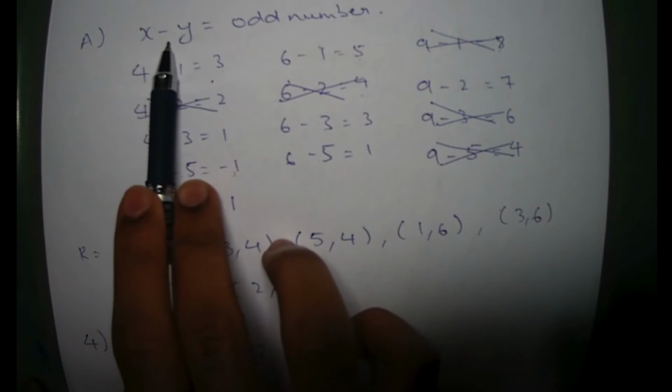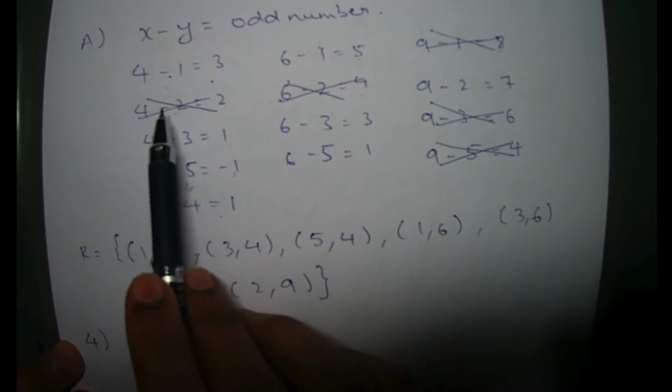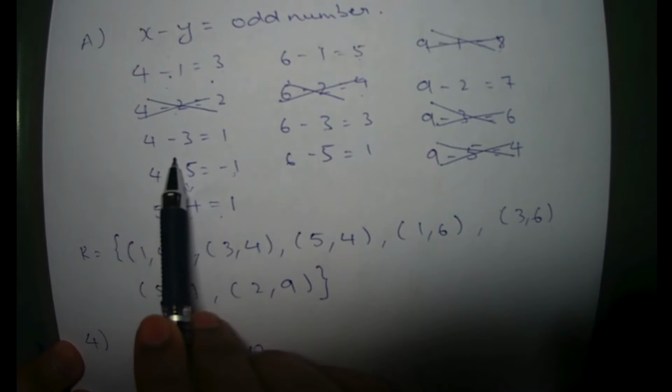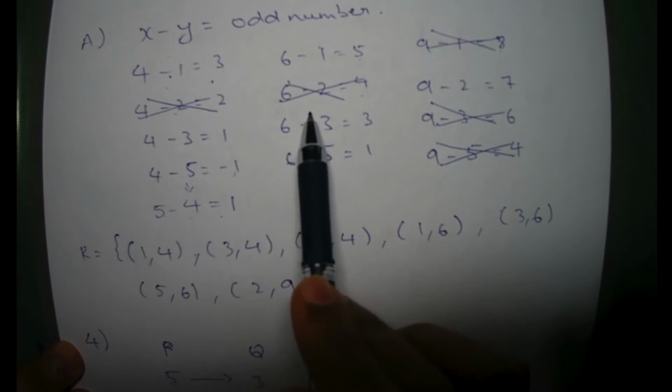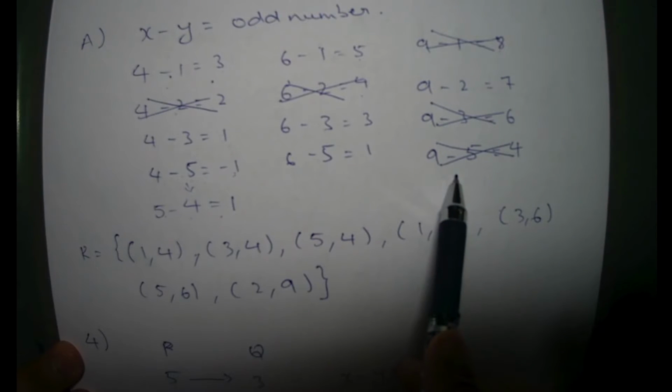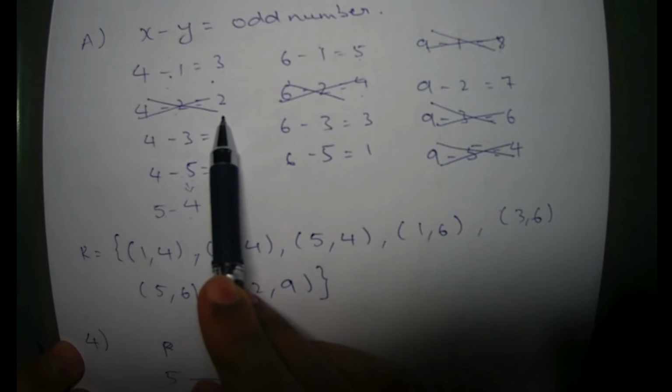So first we'll take the difference between all the numbers given in the two sets. So we have 4 minus 1, 4 minus 2, 4 minus 3, 4 minus 5, 5 minus 4, 6 minus 1, 6 minus 2, so on till 9 minus 5. We see that when we have 4 minus 2, the difference is even, we get 2 here.